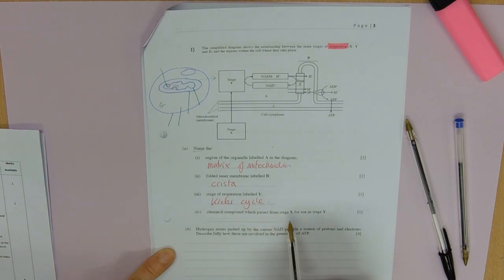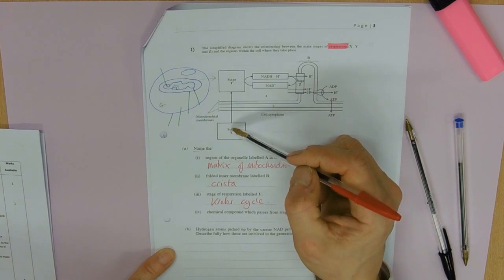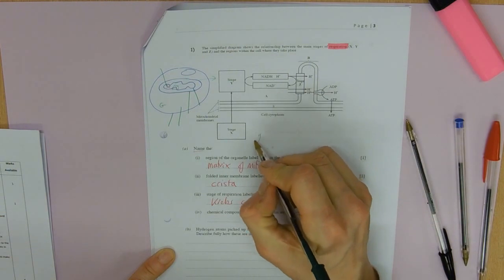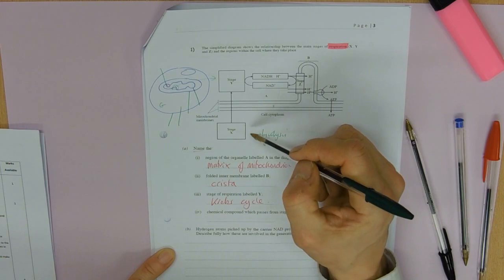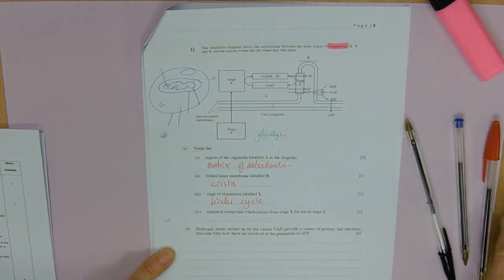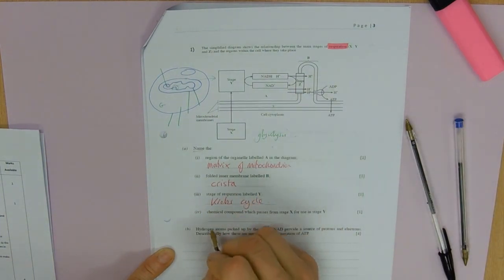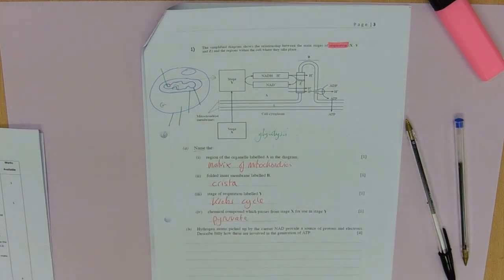The chemical compound which passes from X for use in Y. So where's X? X is there to Y. So we've got glycolysis going on there. So what passes from glycolysis into the matrix? Well, the end product of glycolysis is pyruvate or pyruvic acid. So pyruvate.